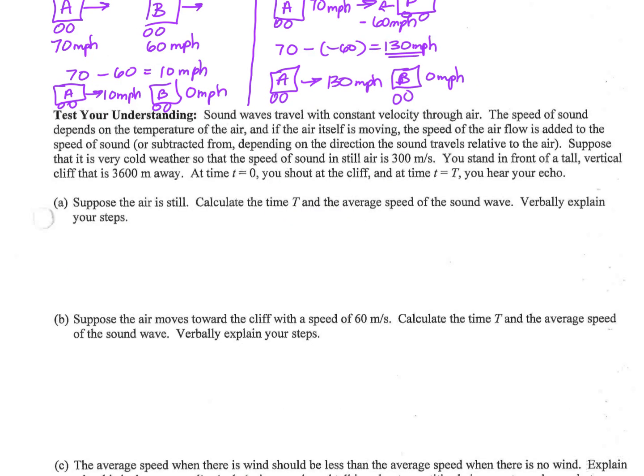Okay, so now let's look at a test your understanding. Sound waves travel with constant velocity through the air. The speed of sound depends on the temperature of the air, and if the air itself is moving, the speed of airflow is added to the speed of sound, or subtracted from, depending on the direction the sound travels relative to the air. Oh, frame of reference. You're either adding or subtracting it depending on which direction, right?